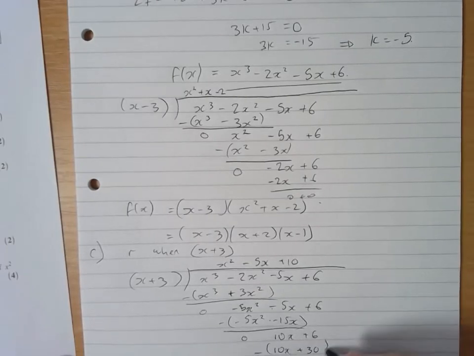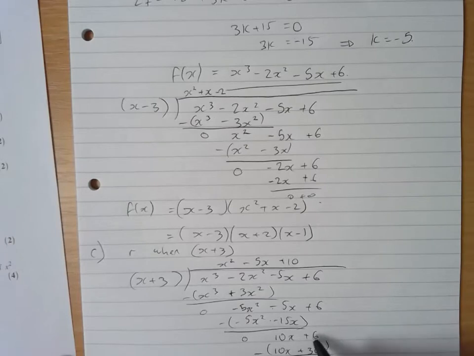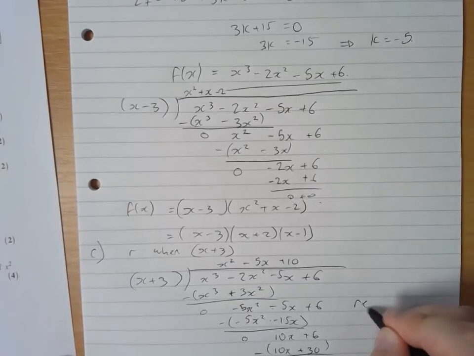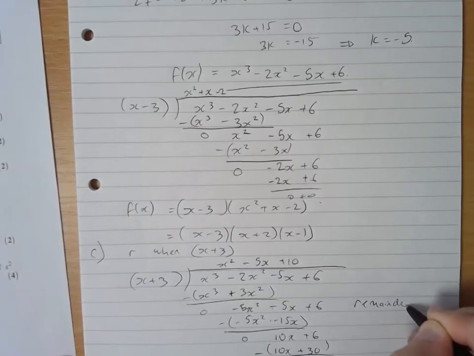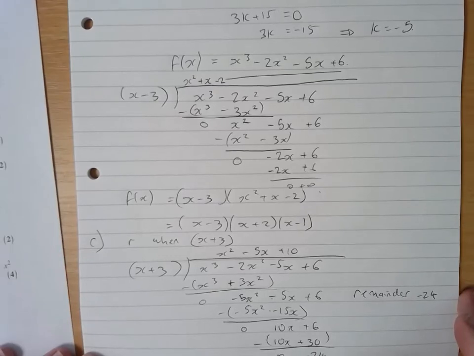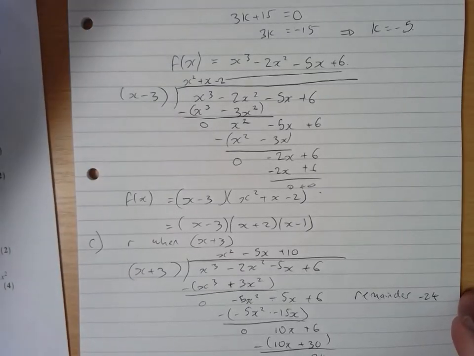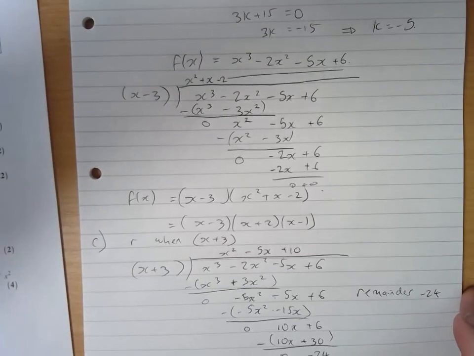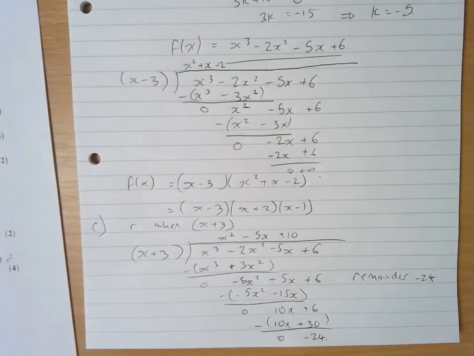We're subtracting this, which gives us 0 here, and it gives us 6 take away 30, which is minus 24. I'll just put that very last line up on the camera as well. So we get minus 24 as our very last line. Remainder minus 24, and that's the end of the question.